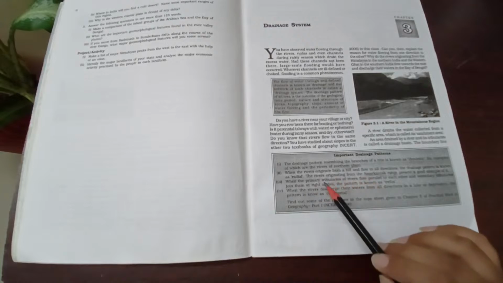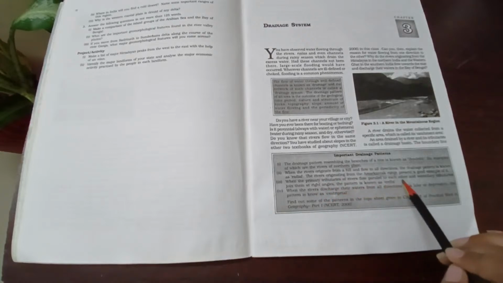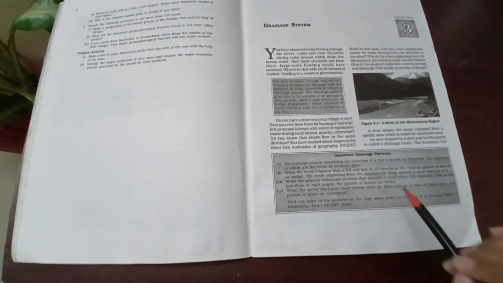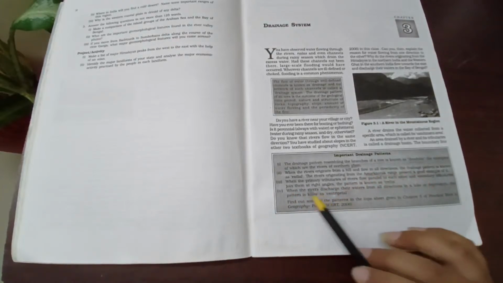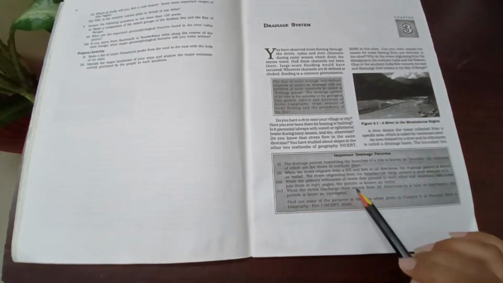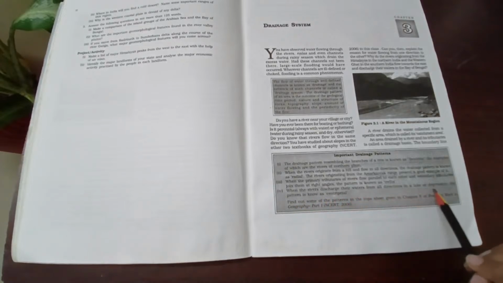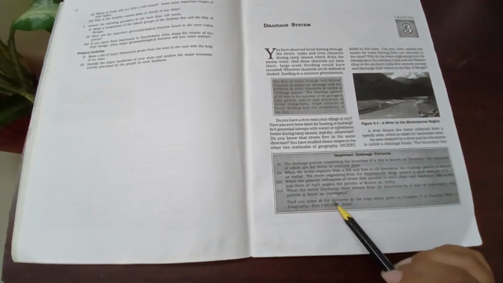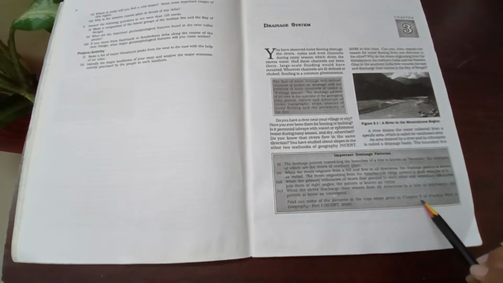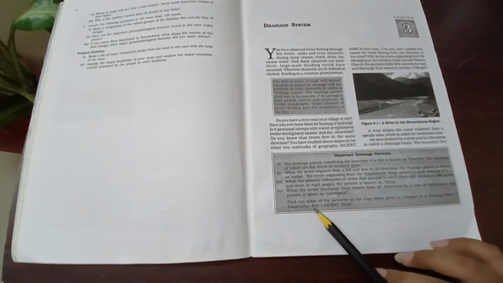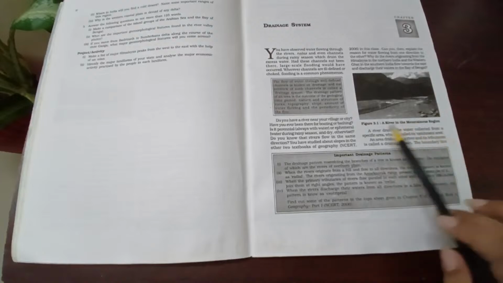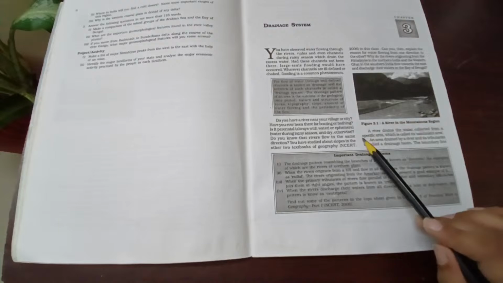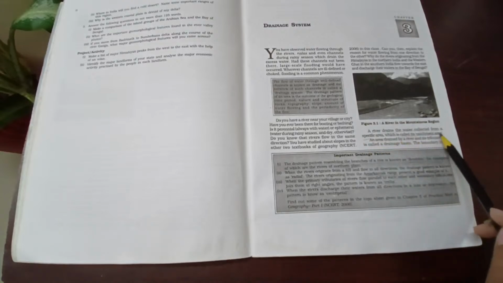When the primary tributaries of a river flow parallel to each other and secondary tributaries join them at right angles, the pattern is known as trellis. When the rivers discharge their water from all directions in a lake or depression, the pattern is known as centripetal. Find out some of the patterns in the topo sheet given in chapter 5 of Practical Work in Geography Part 1, NCERT 2006. A river drains the water collected from a specific area, which is called its catchment area.